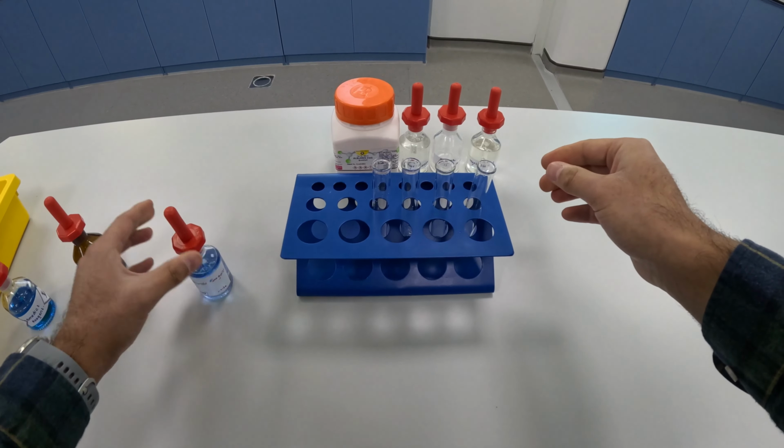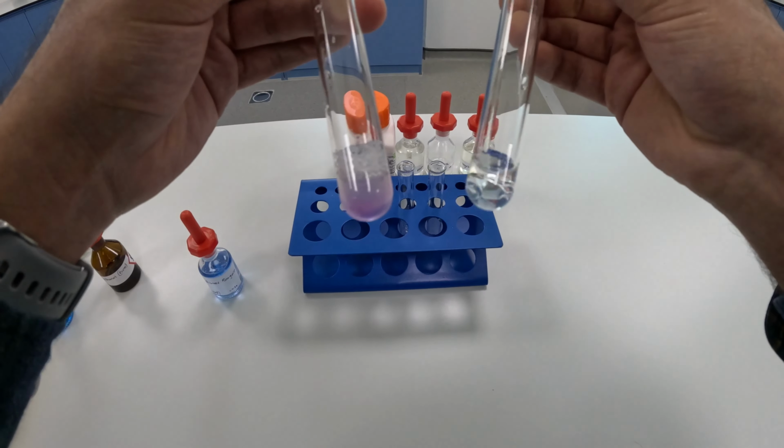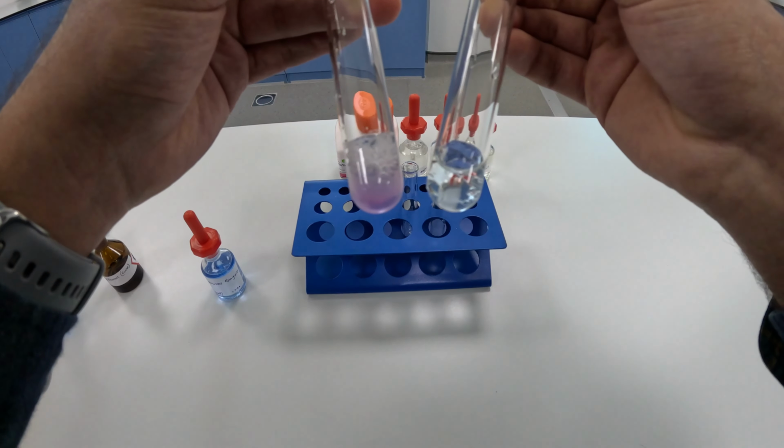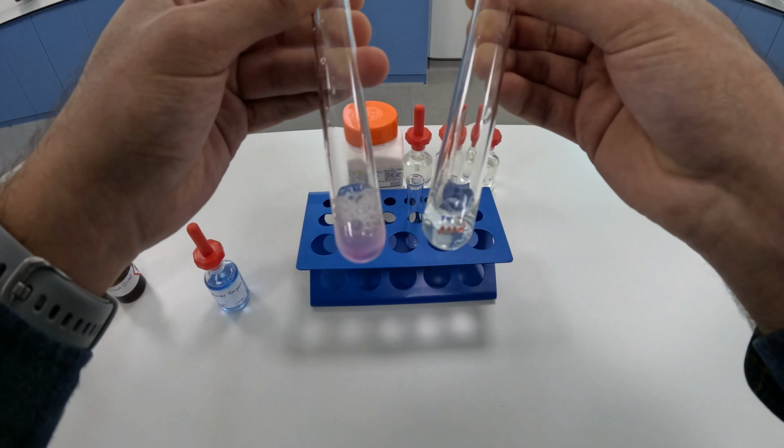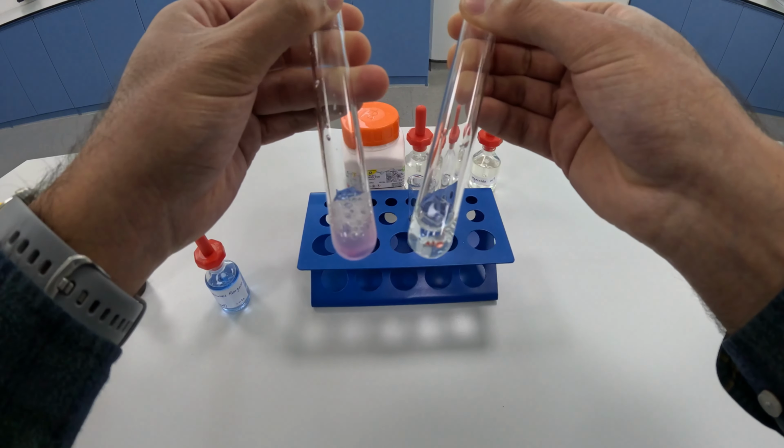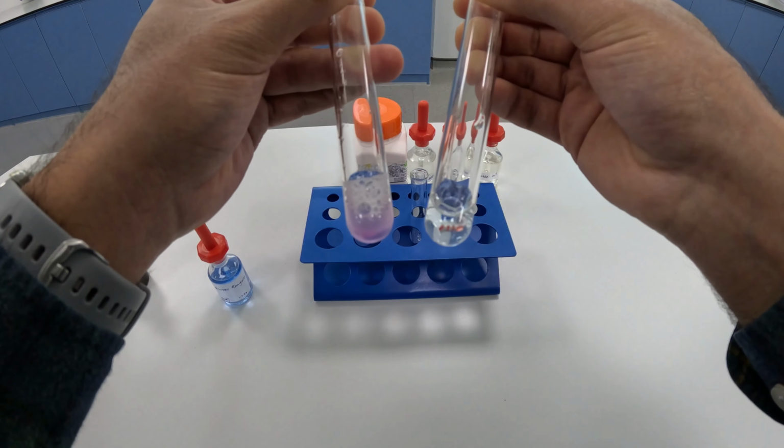So the only one that's positive is the egg albumin. And you can see the comparison between the egg albumin and the vegetable oil there. The egg albumin is clearly purple, so that is a positive result indicating the presence of proteins.